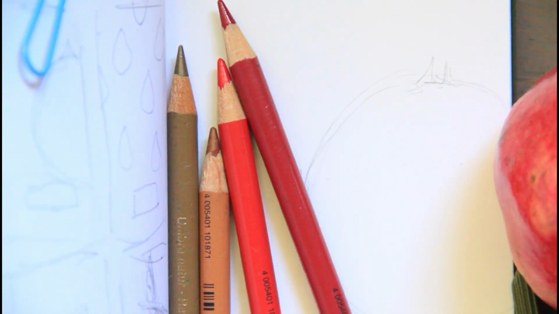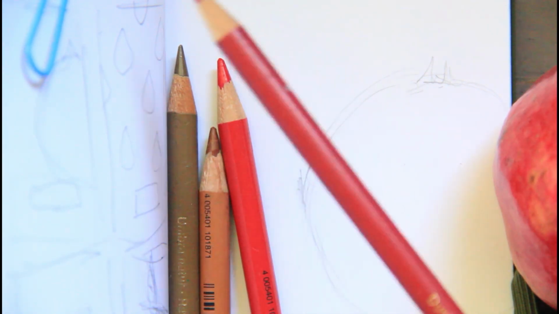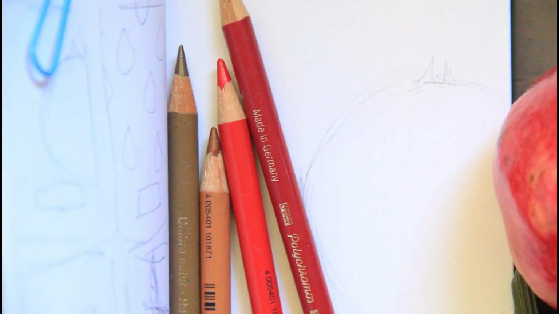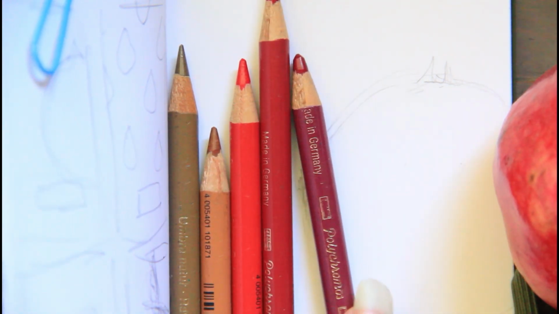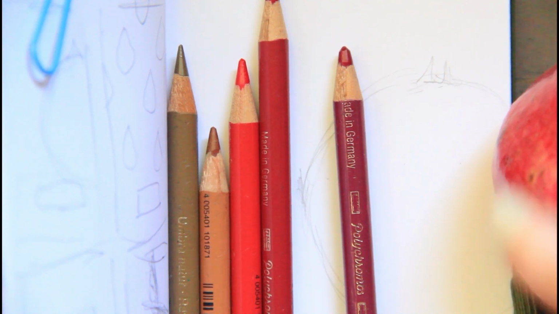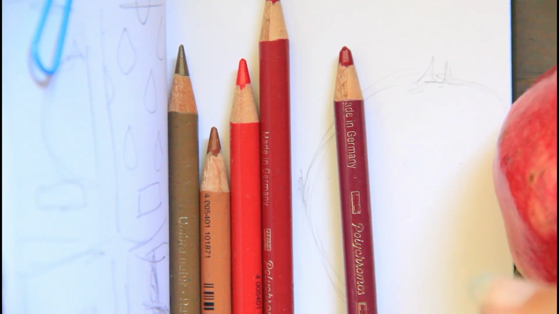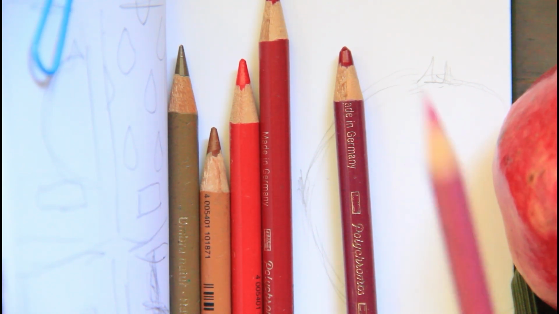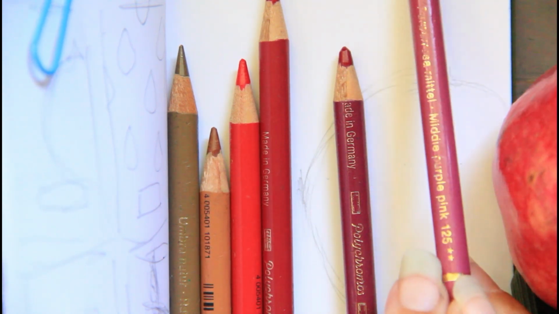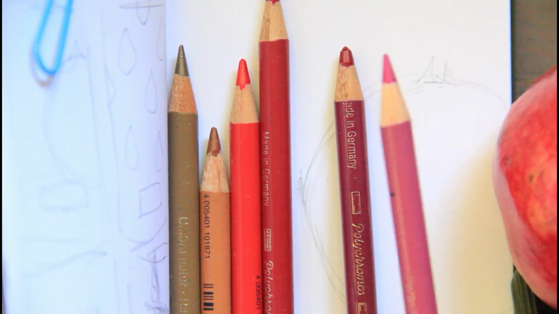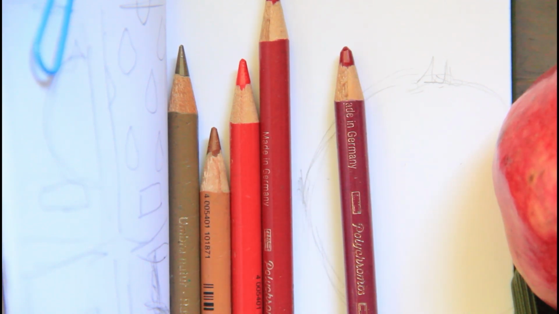You can look, these have little star systems on there. It says 3 stars, but I know for a fact that the magenta fades. So it's really hard to find bright pinks. You look at things like opera pink. Oh, here it is right here. This is middle purple pink, and this one is 2 stars. So this will definitely fade, which is okay.